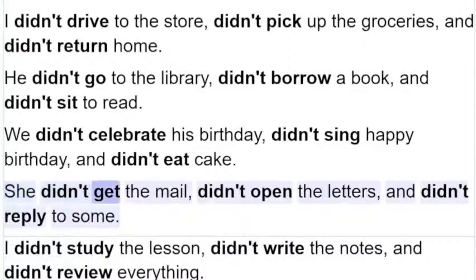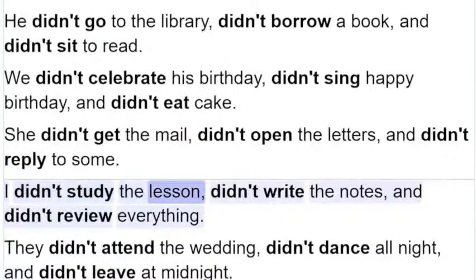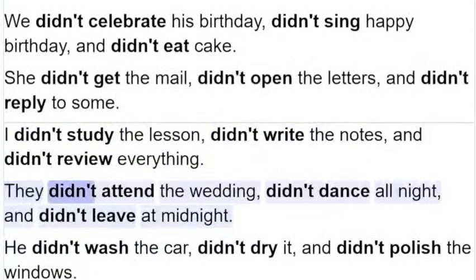She didn't get the mail, didn't open the letters, and didn't reply to some. I didn't study the lesson, didn't write the notes, and didn't review everything. They didn't attend the wedding, didn't dance all night, and didn't leave at midnight.